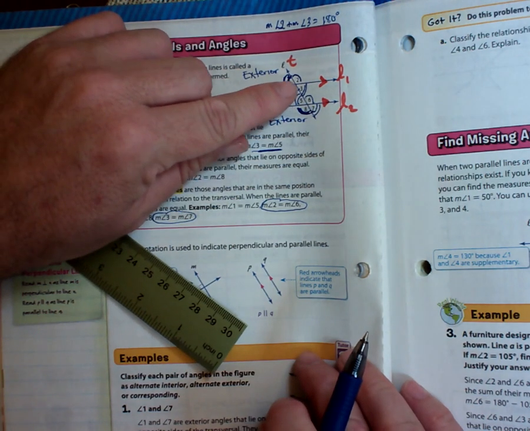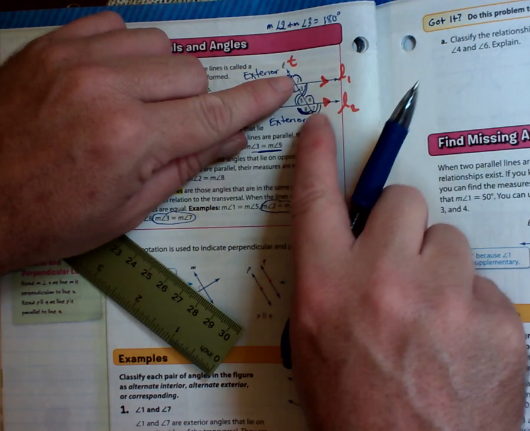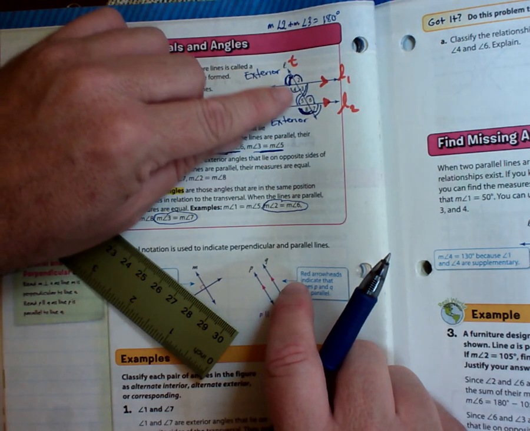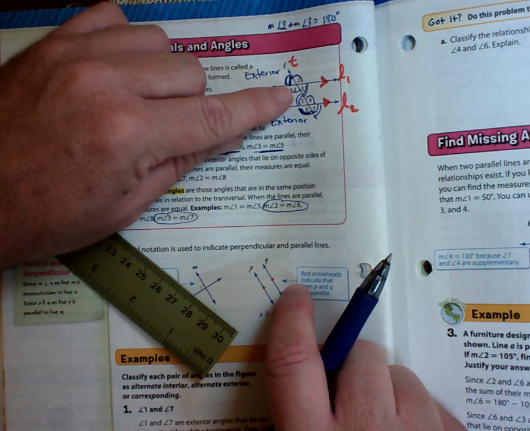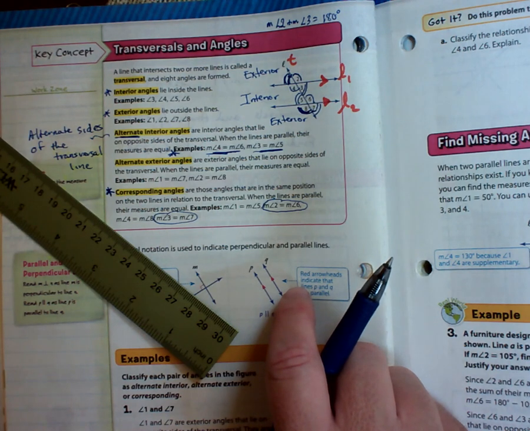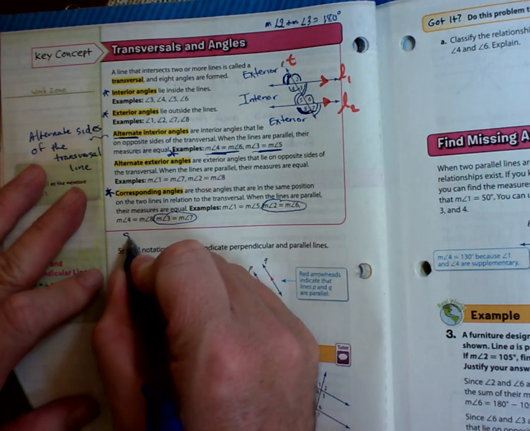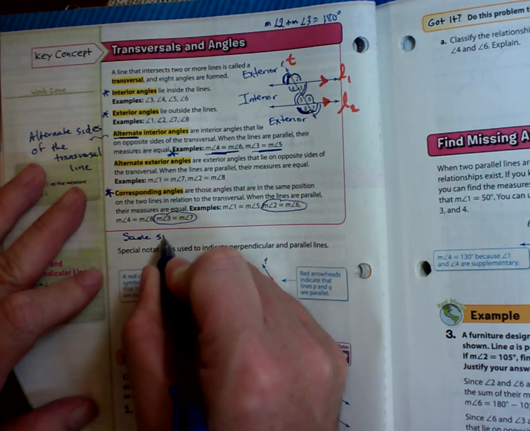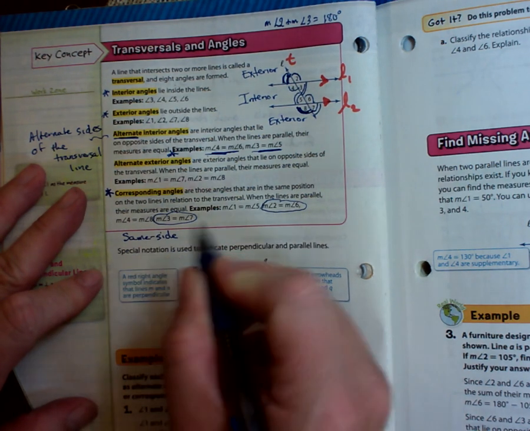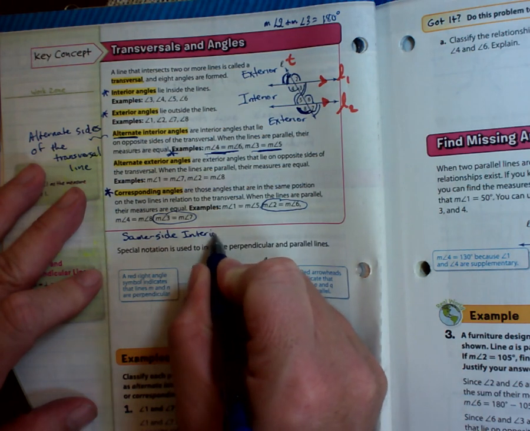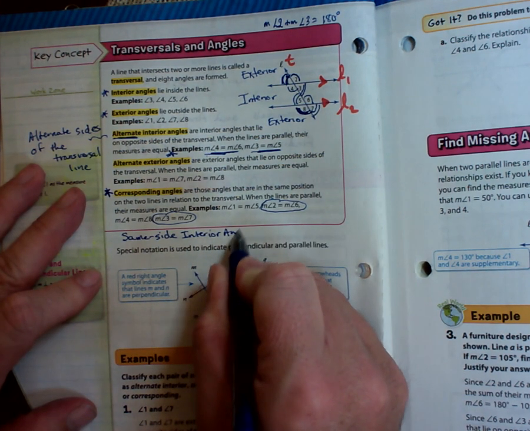What do we know about 2 and 3? They made a straight line. That has a single mark and a double mark. Notice on the same side of the inside, they're going to add up to 180. So they are supplementary. They don't note that here, but you need to write that down: same side interior angles.